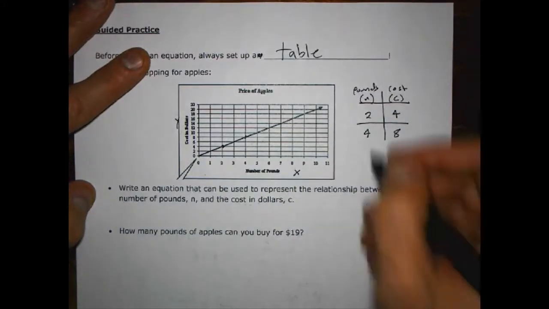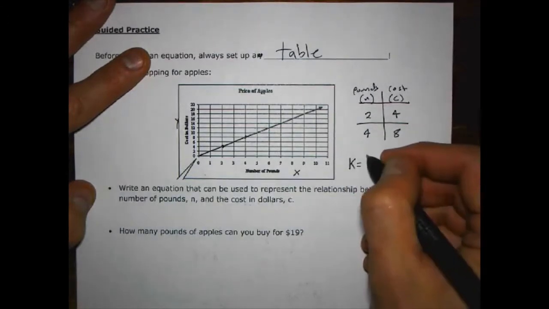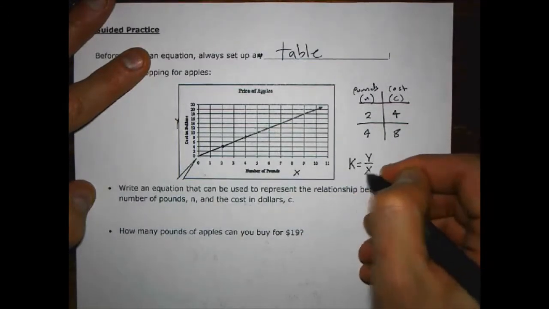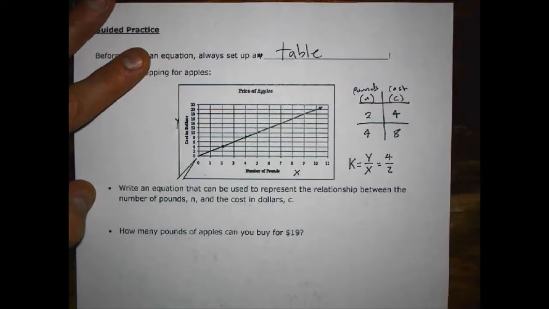Next, let's identify the constant of proportionality. Remember, the constant of proportionality is y divided by x. So in this case, the constant of proportionality is 4 divided by 2, or 2.